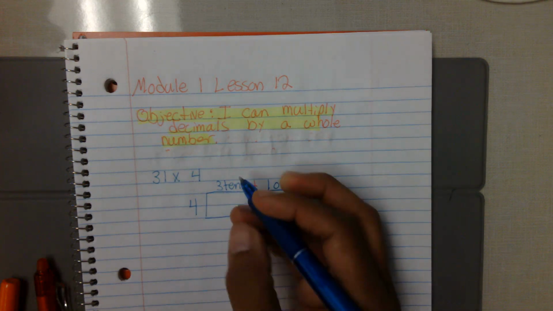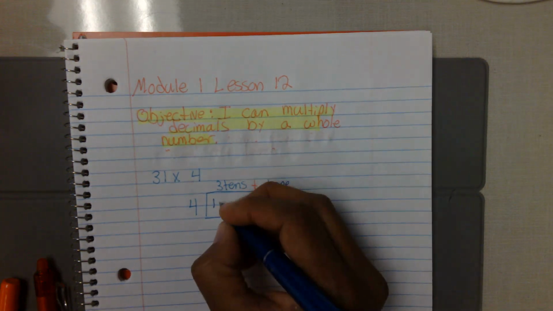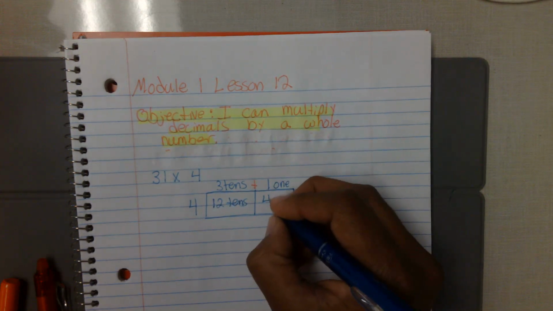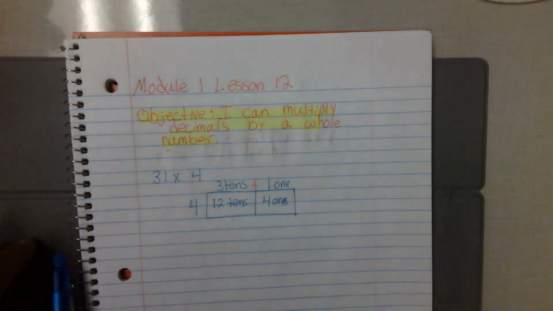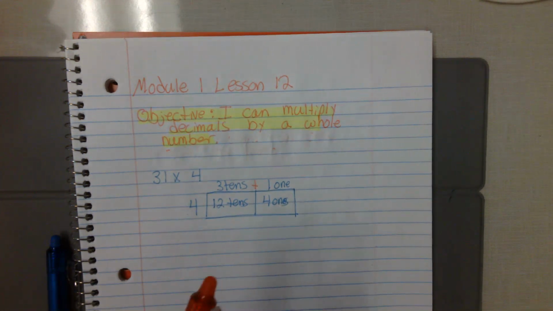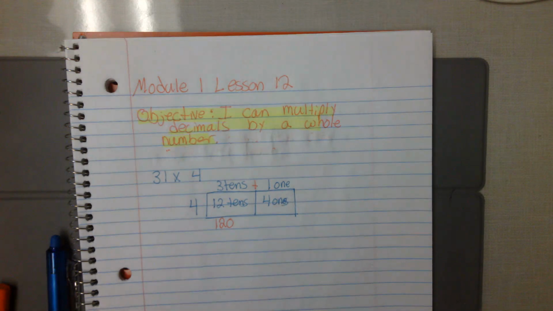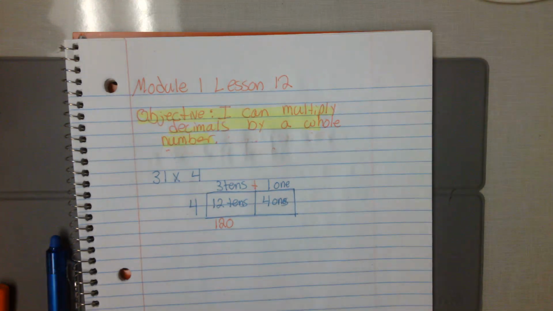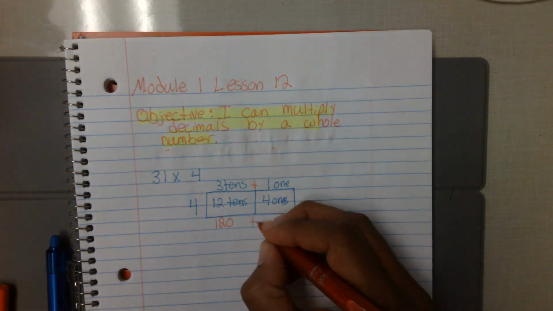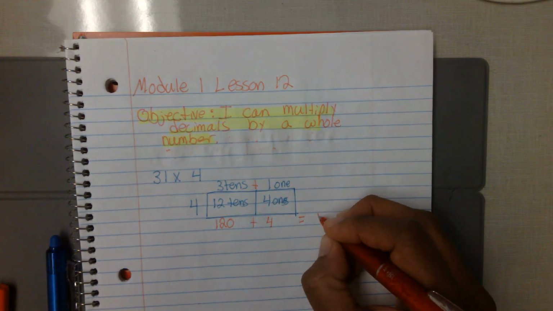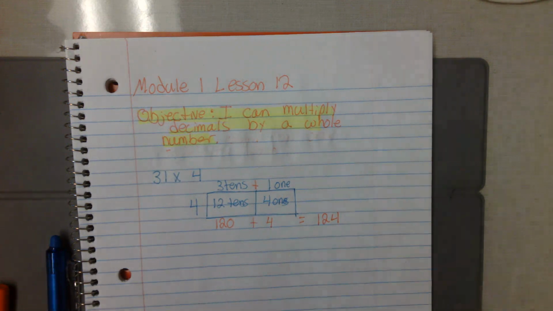Then 4 times 3 tens is 12 tens, and 4 times 1 is 4 ones. When I put that in unit form, and then in standard form, 12 tens looks like 120, plus 4 ones just looks like 4. So when I add those together, I have 124.